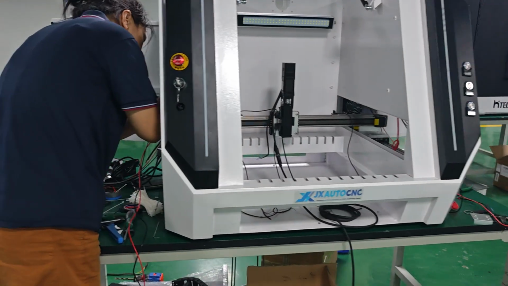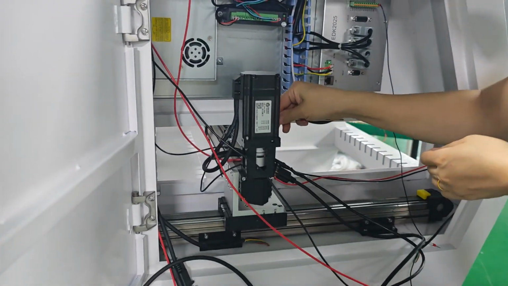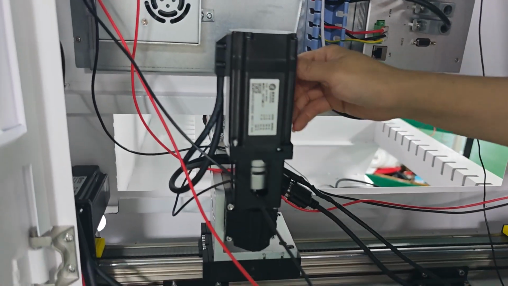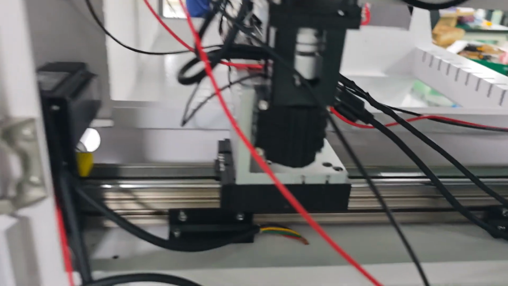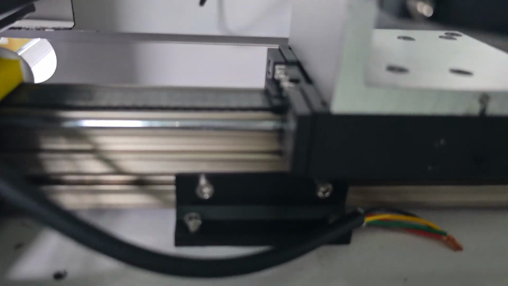This machine is not finished. We are still in steel. And this motor is a step motor, and the rail is a fast rail. This is the slide rail, right?